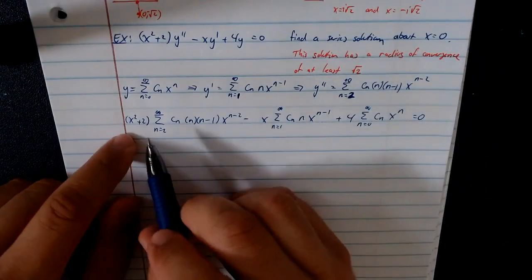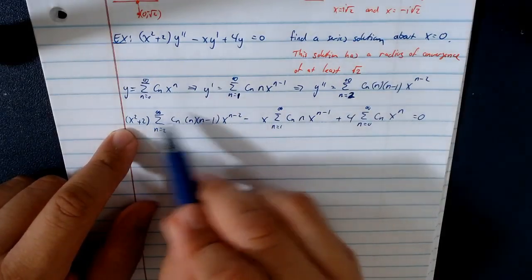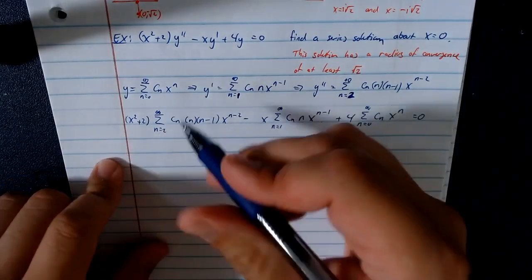Okay, well now we can distribute. Notice that this series is being multiplied by two things right here. So first I can multiply by x squared, and then separately I'll multiply by 2.